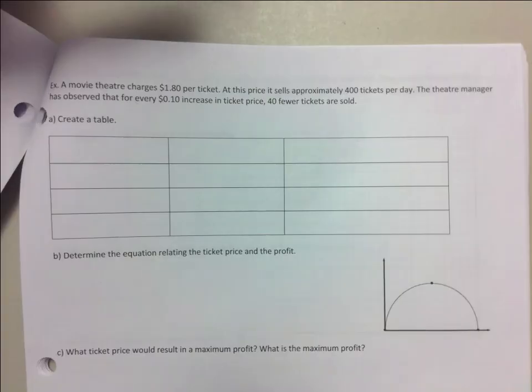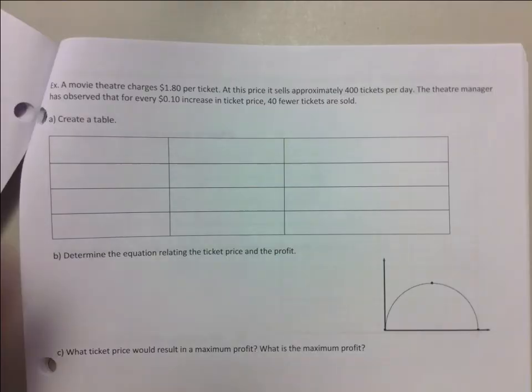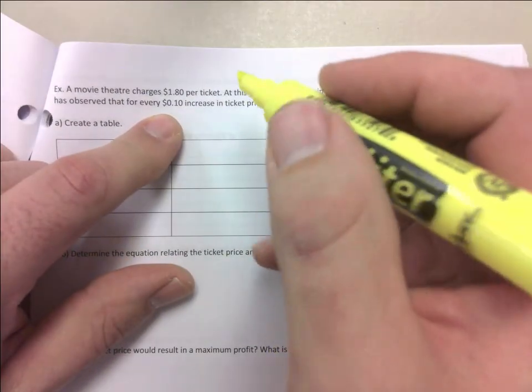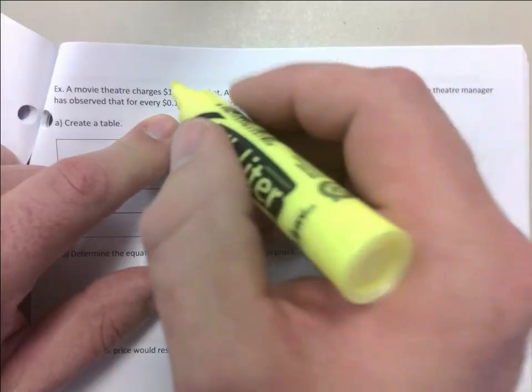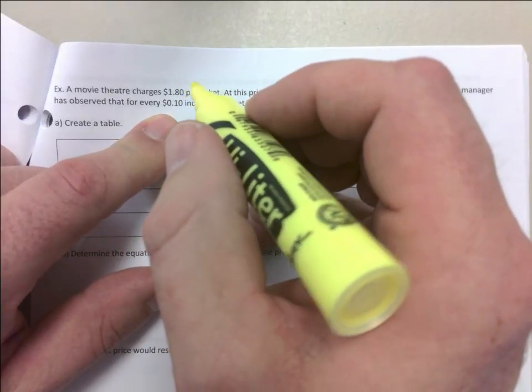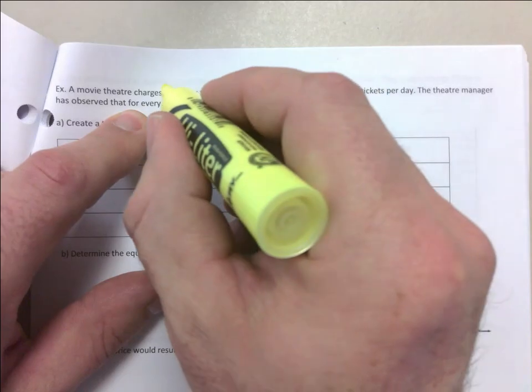Okay. Let's do our first example here. So this is important here. A movie theater. These were the good old days, so this ages me quite a bit. $1.80 per ticket. What movie theater did you go to, Mr. Dixon? Someone's basement. Okay, $1.80.